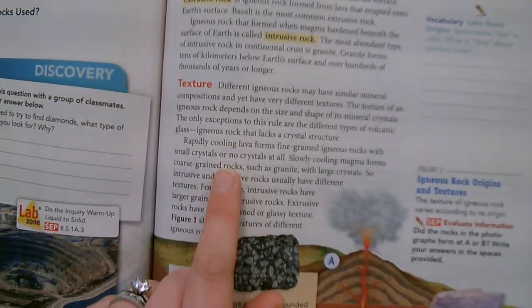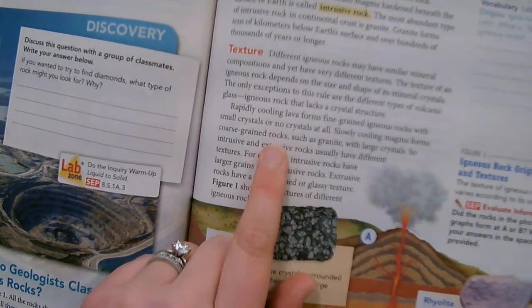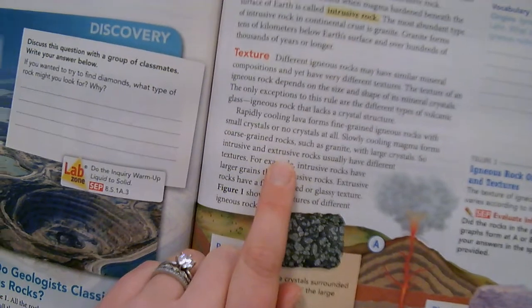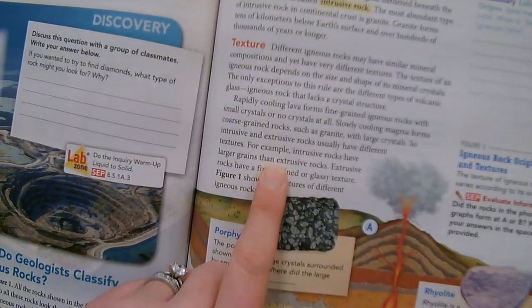Rapidly cooling lava forms fine-grained igneous rocks with small crystals or no crystals at all. Slowly cooling magma forms coarse-grained rocks such as granite with large crystals. So intrusive and extrusive rocks usually have different textures.